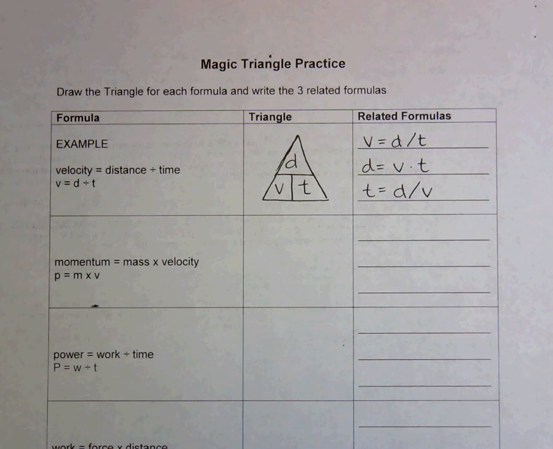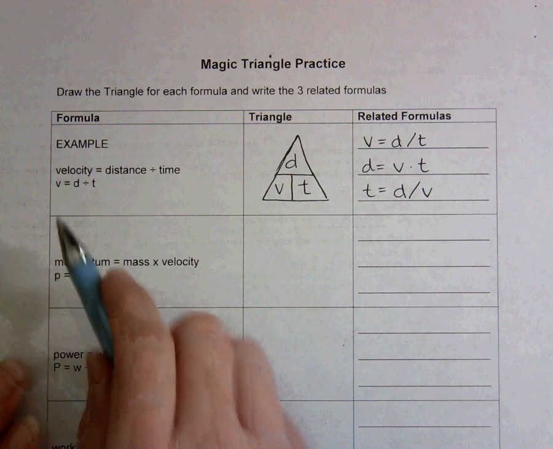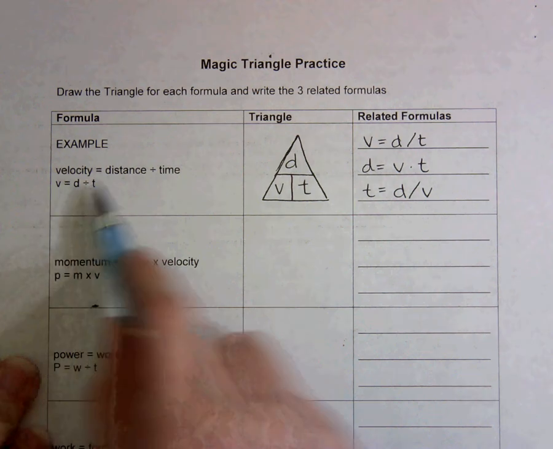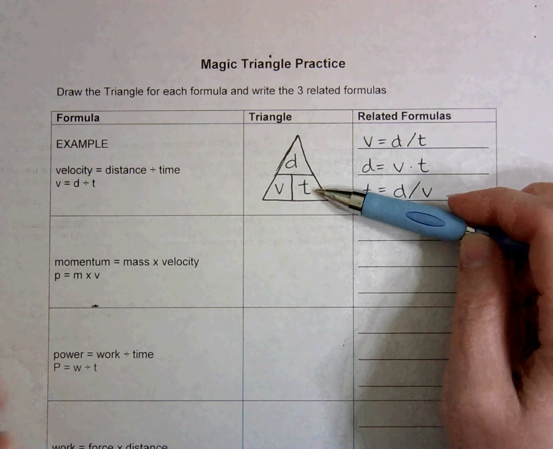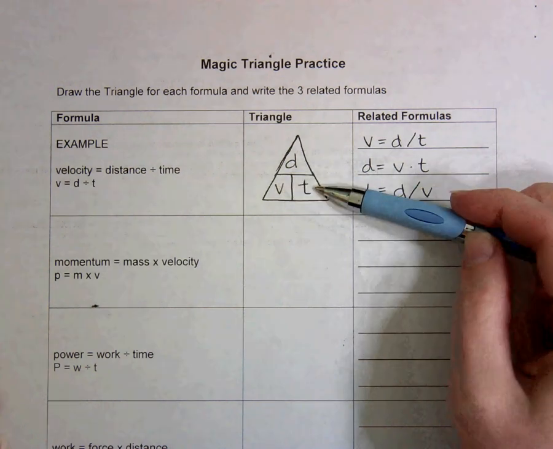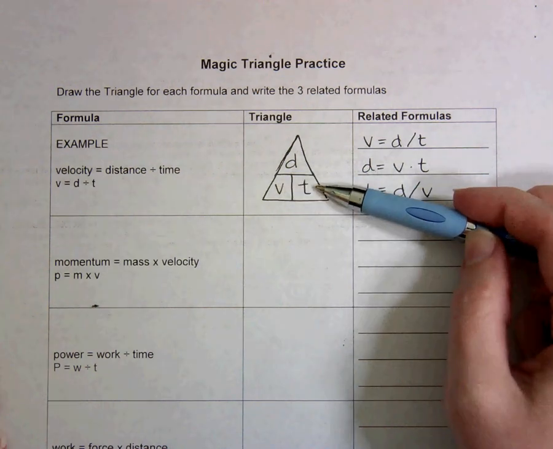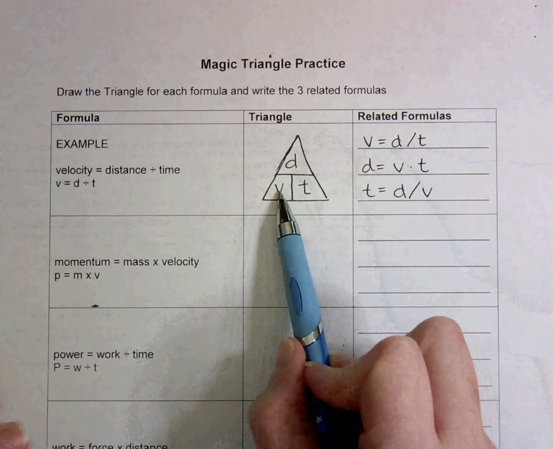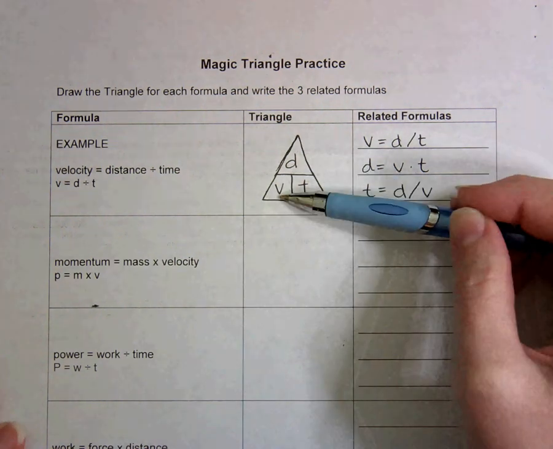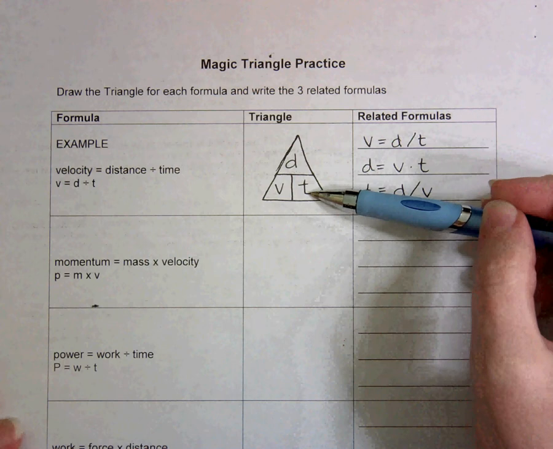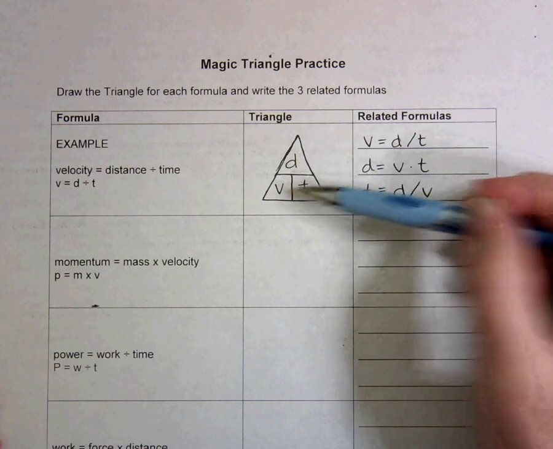Magic triangle practice. What you're doing for each of these problems is you're going to write the formula that's given to you into what's called a magic triangle. This just helps you to know when you're solving for one of these variables, do you need to multiply or divide to get your answer? If two things are next to each other, you multiply. If one thing is above another, like D and V or D and T, then you divide top by bottom.